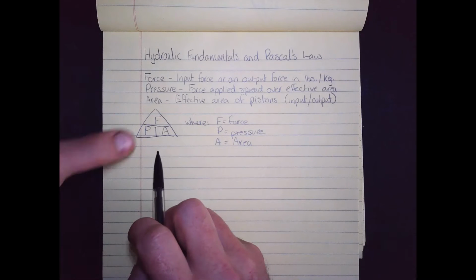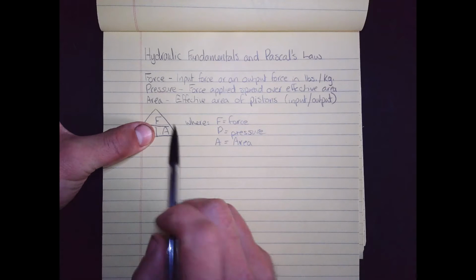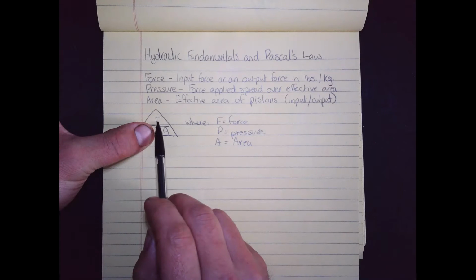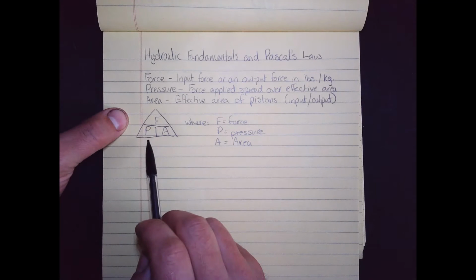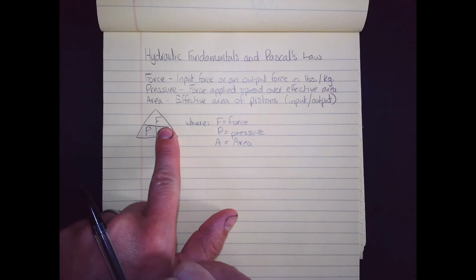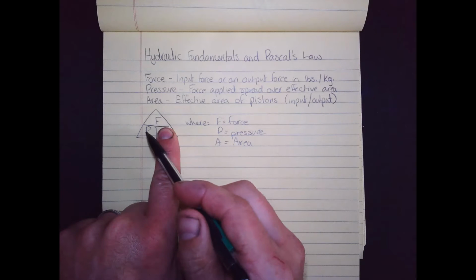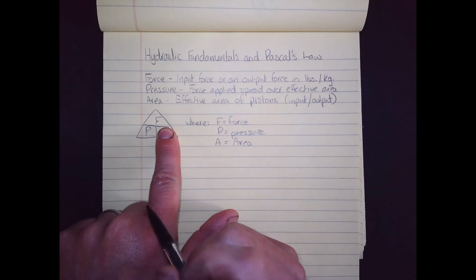If I'm looking for pressure, all I've got to do is cover up the P. I'm left with force and area. I take my known force value and divide it by my known area value, and the answer would be pressure. And similarly, if I'm looking for area, cover that up, take my force, divide it by my pressure, and the answer is going to be the area.